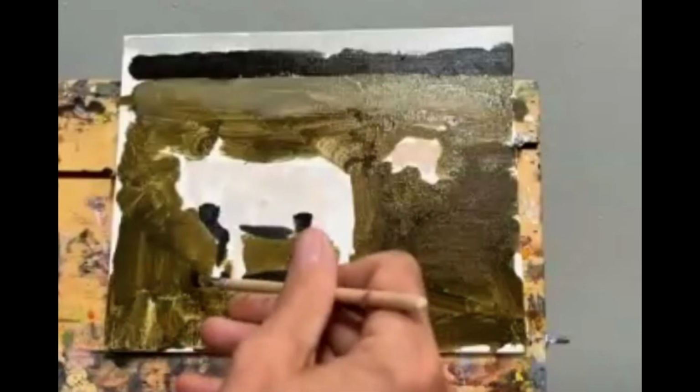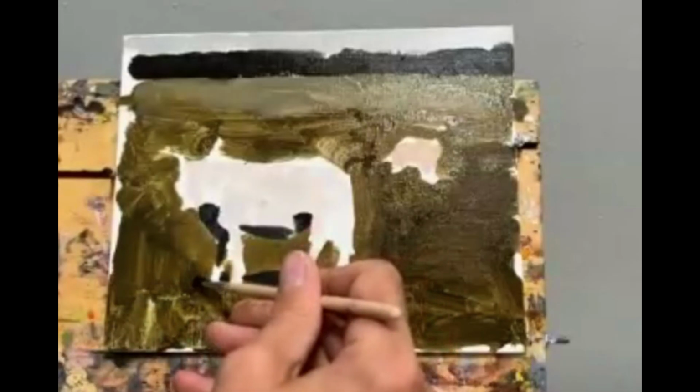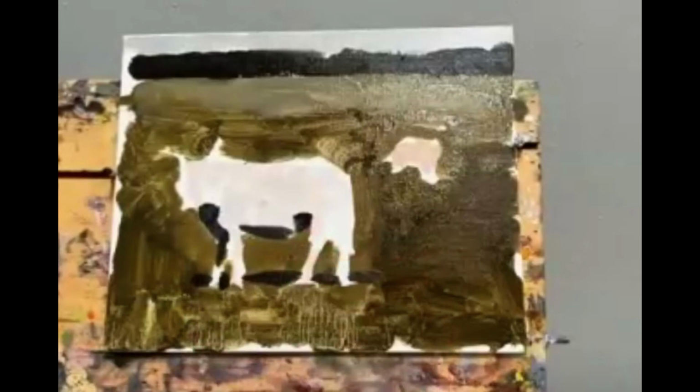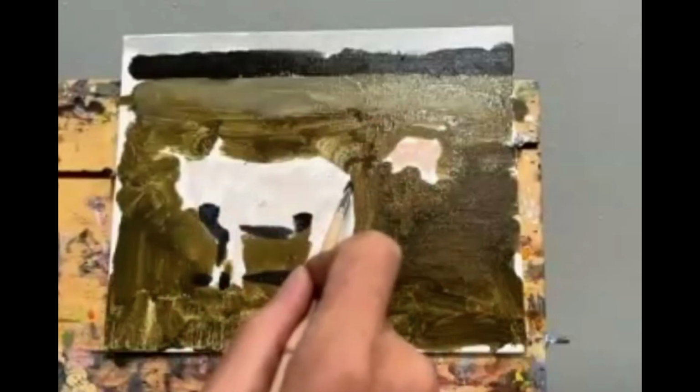My Van Dyke Brown is actually kind of drying up already. I poured it out on Saturday. I finally put my glasses on so I can see.